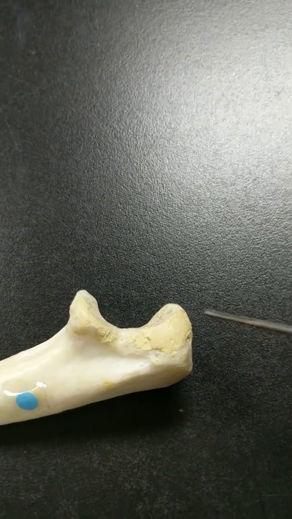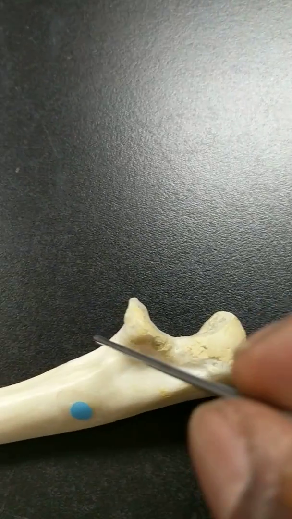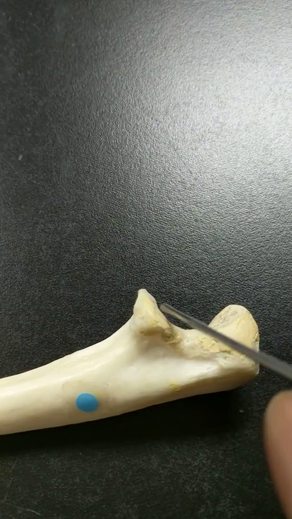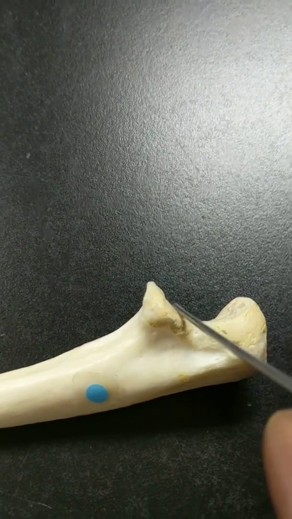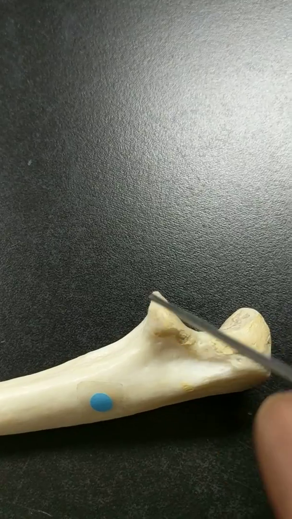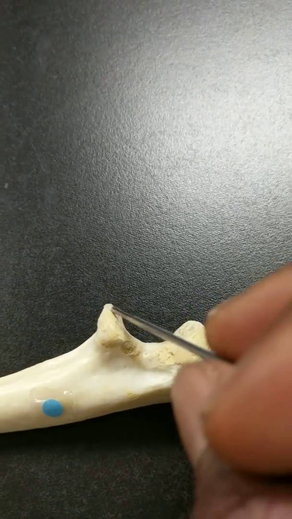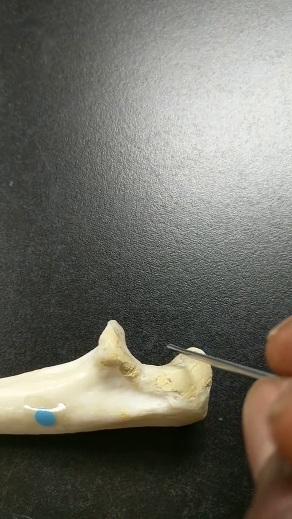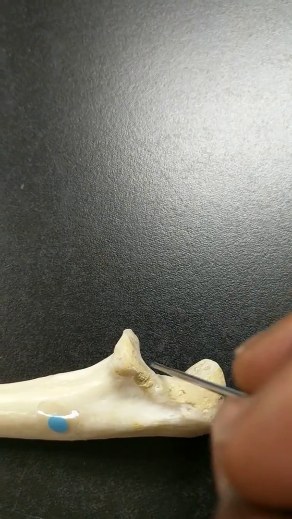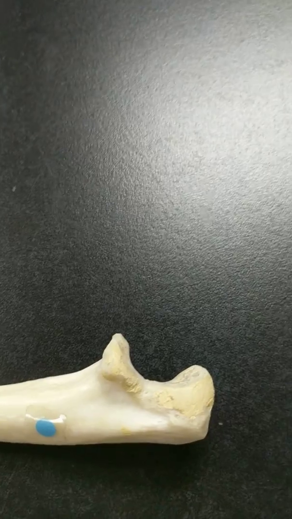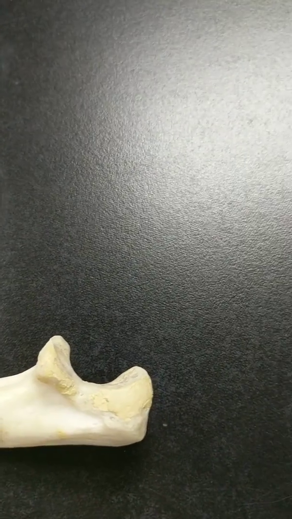And then this lip here, that's going to be your coronoid process. So coronoid process, olecranon process, and this whole U, or the space here, is going to be your trochlear notch.